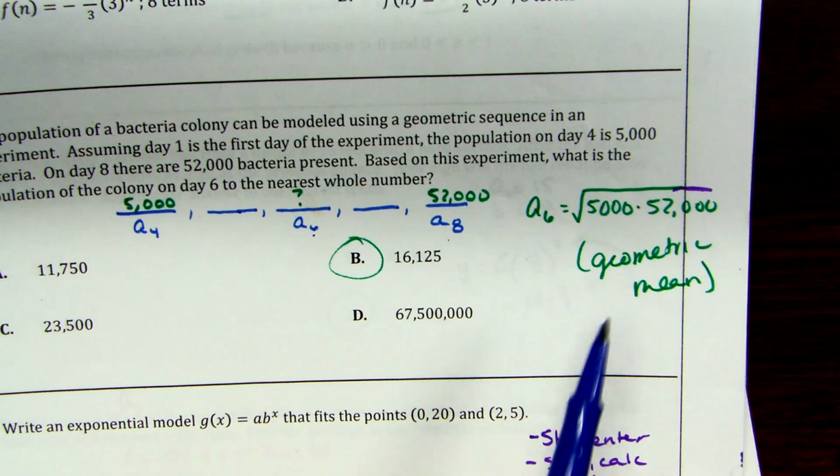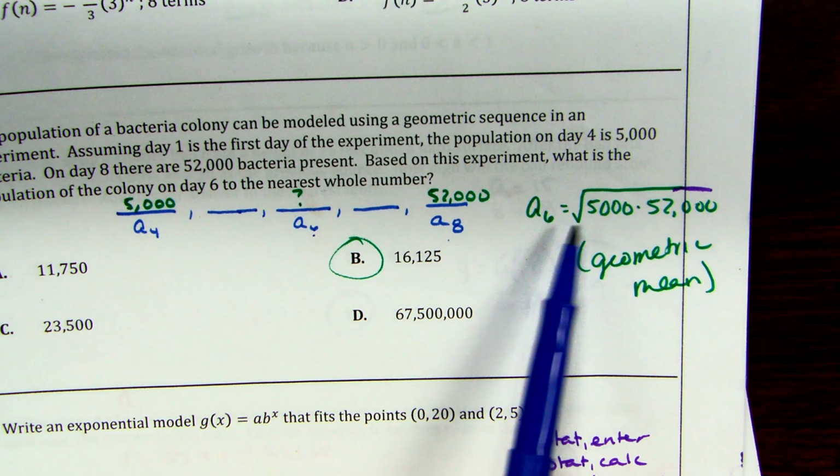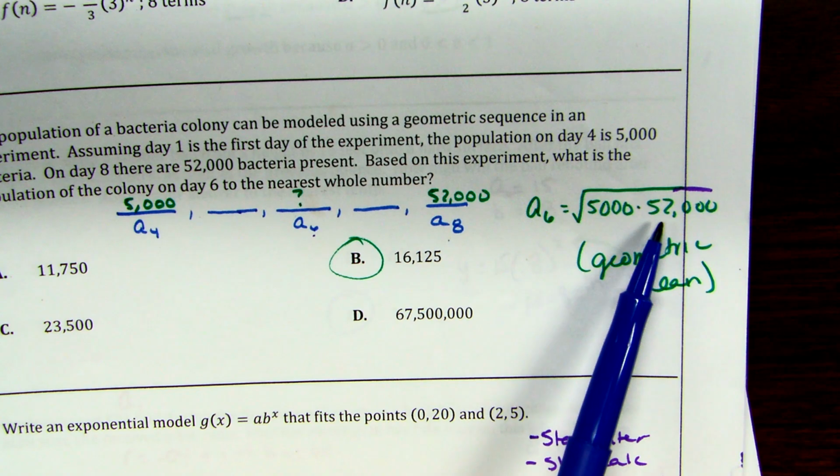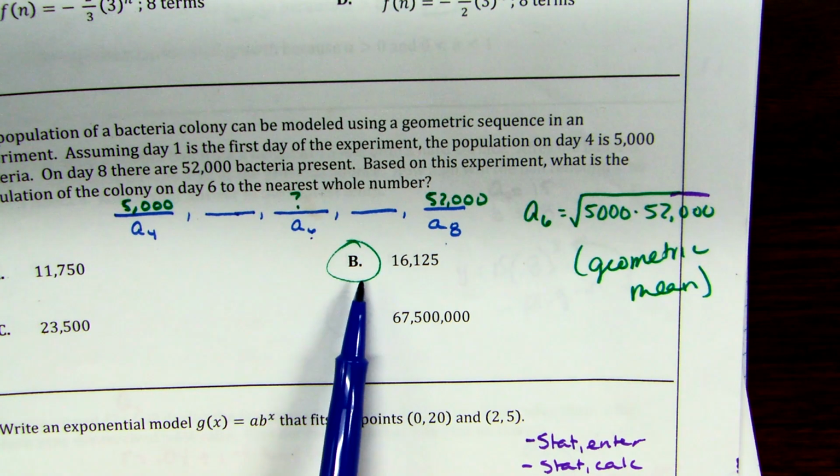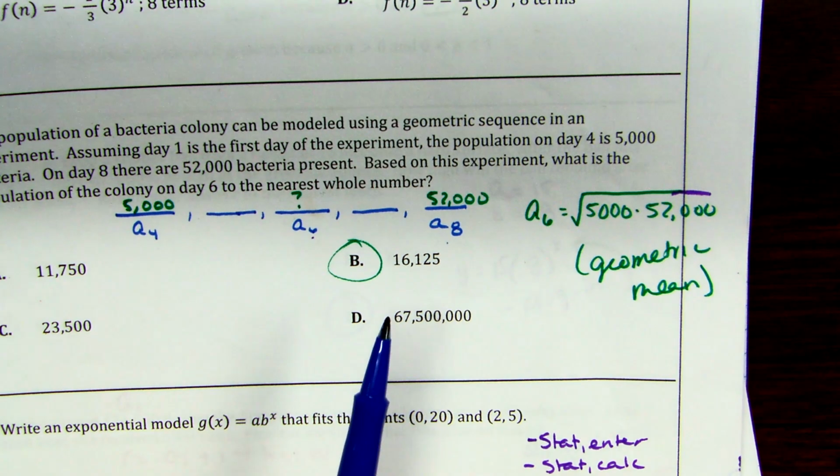That's geometric mean, and that's a formula you have to know. So you multiply 5,000 times 52,000, square root, and that would get you this number. Okay, geometric mean is used on geometric sequences only to find a middle. We'll get to the middle.